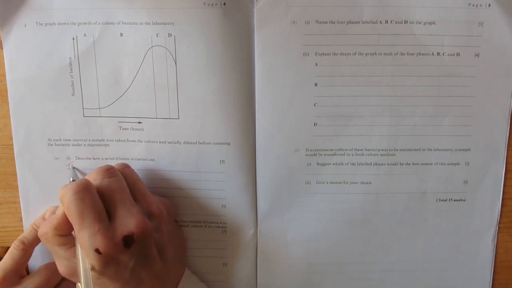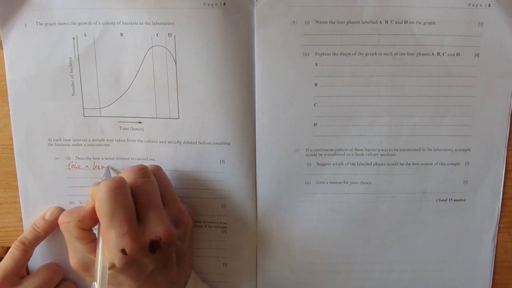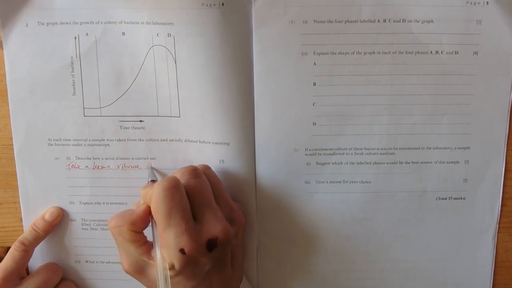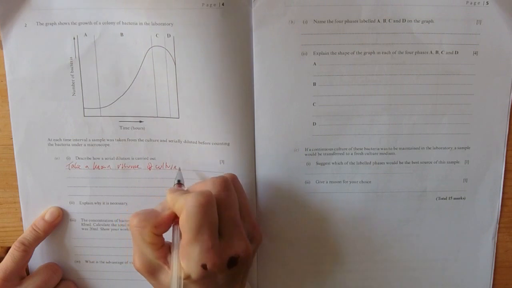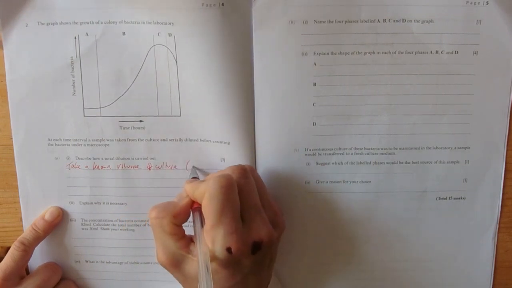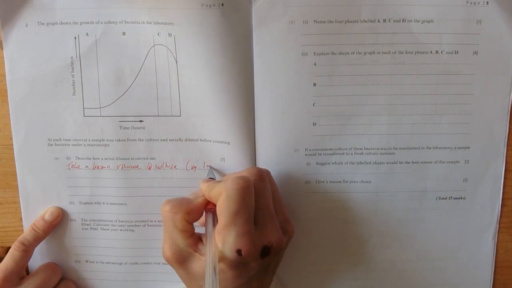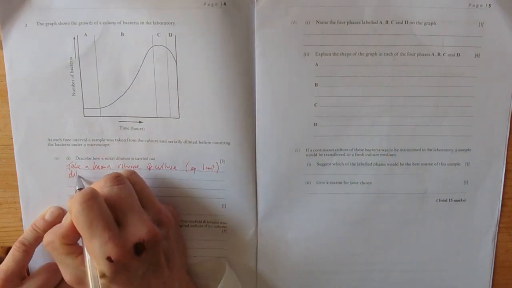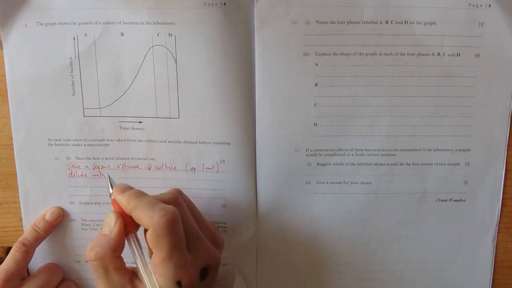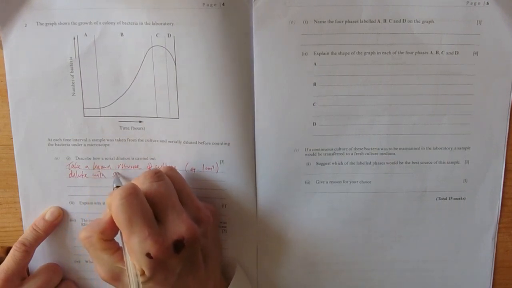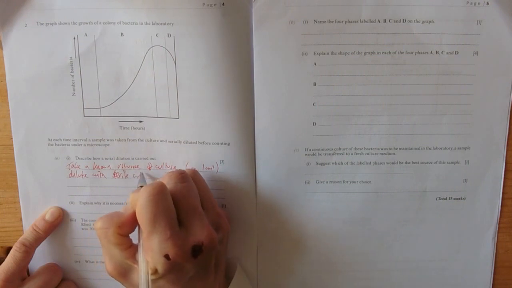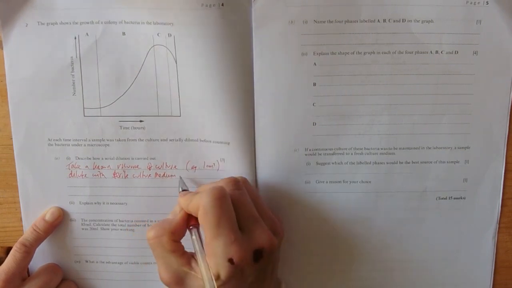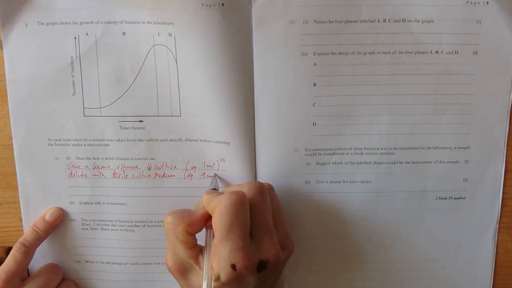So we take a known volume of culture, and what you've probably done is 1 cm cubed, and dilute with sterile culture medium, e.g. 9 cm cubed.